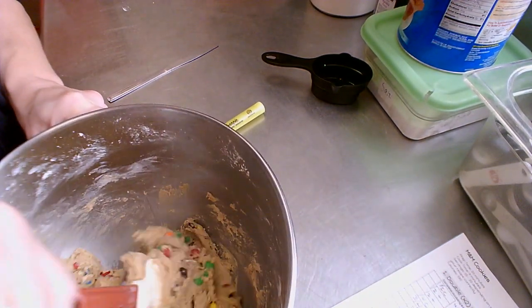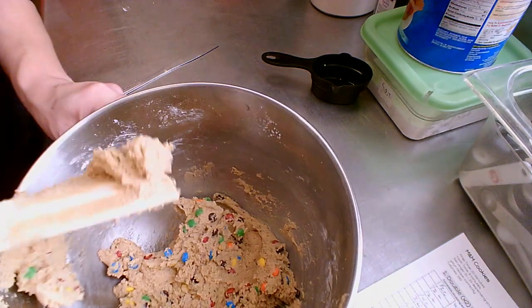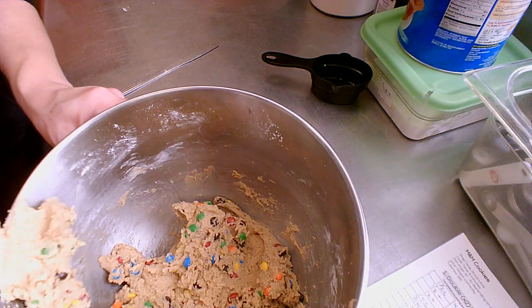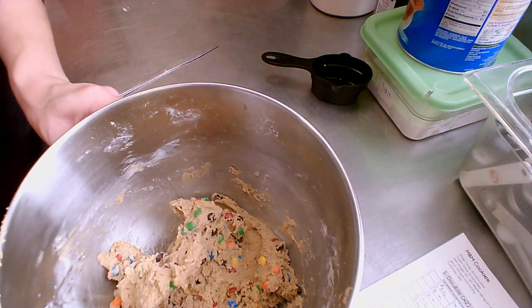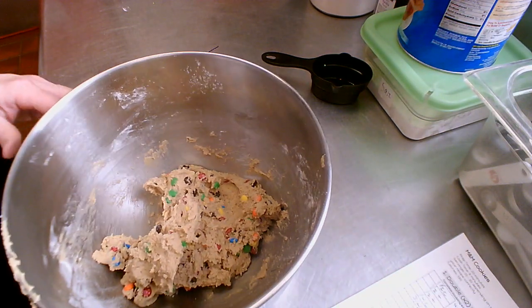So we're good. We'll go ahead, and those are all in. We'll keep our scraper spatula close by for the last cookie. We don't want to send this to the sink yet. And then this is where we're going to break out our tools to start creating our cookies.